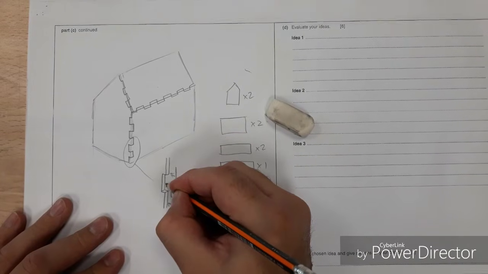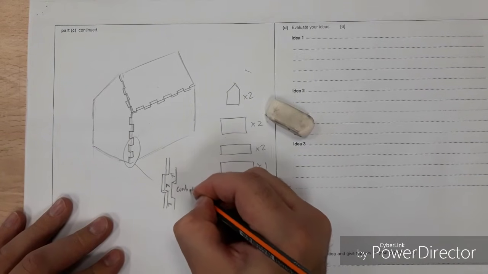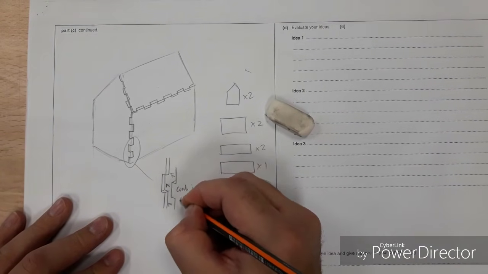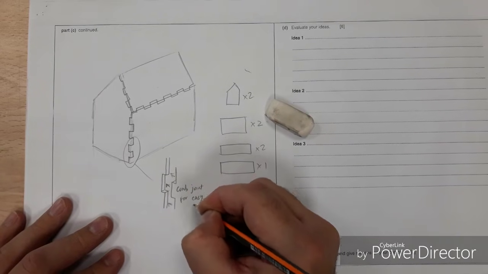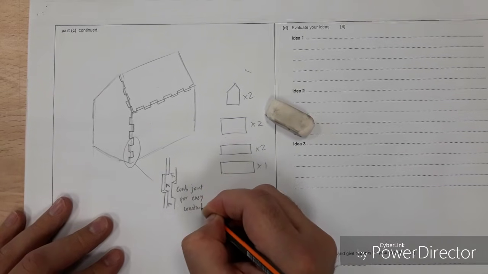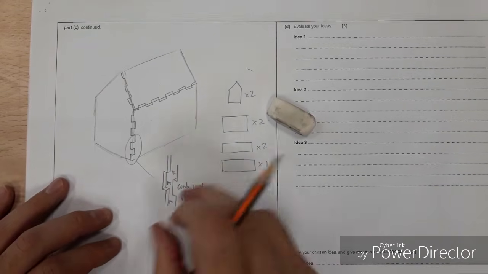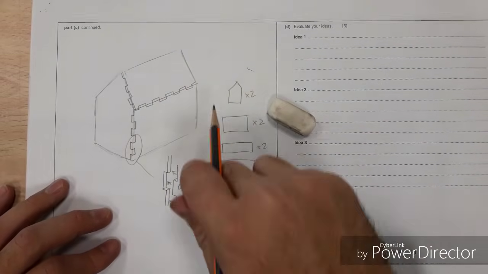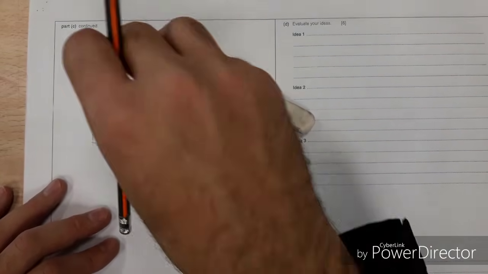Okay, so comb joint for easy construction. Okay, so this is what they're looking for in terms of your idea. Okay, this is the development side, this is the design.